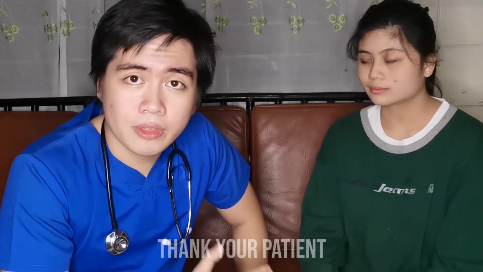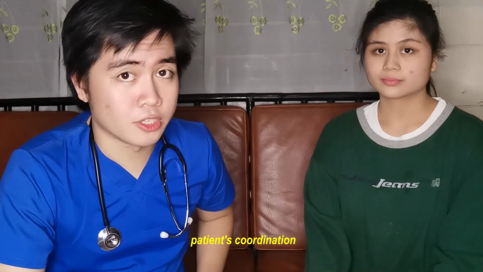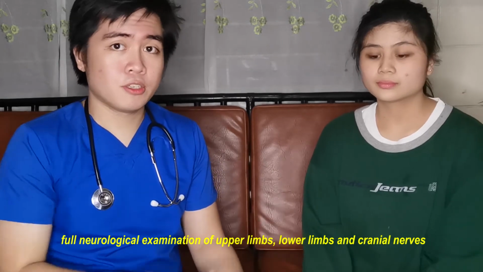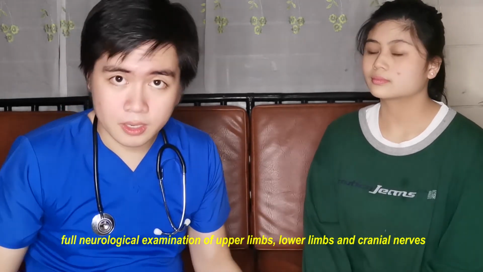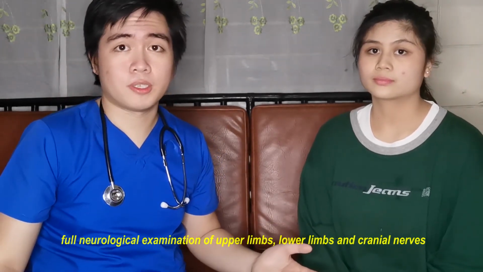And that completes most of our cerebellar tests. After doing that, you have to thank your patient. Thank you very much. In summary, this patient has a normal and intact cerebellum. To further complete your examinations, you may do a knee reflex, assess your patient's coordination, and do a full neurological examination of the upper limbs, the lower limbs, and the patient's cranial nerves.